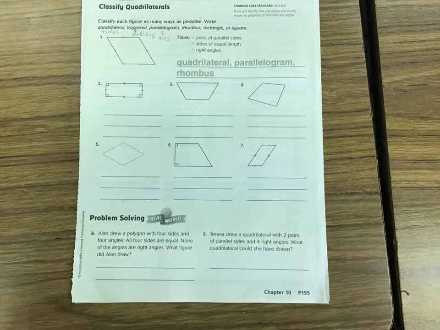Okay, so number 4, we're going to start at the top. Remember, a quadrilateral has 4 sides. Does it have 4 sides? Yes, so we're going to write quadrilateral. Now is it a parallelogram or a trapezoid? Remember, our clue for trapezoid is one pair of parallel lines. Are these lines parallel? No, because if you were to continue this line and this line, they'd eventually meet, right? So those are not parallel. And same thing with this direction. They would cross eventually. So it's just a quadrilateral. That's its only name.